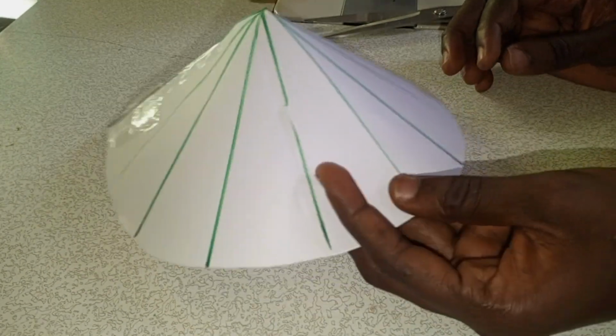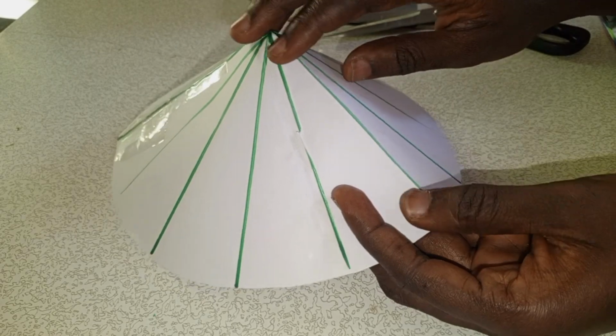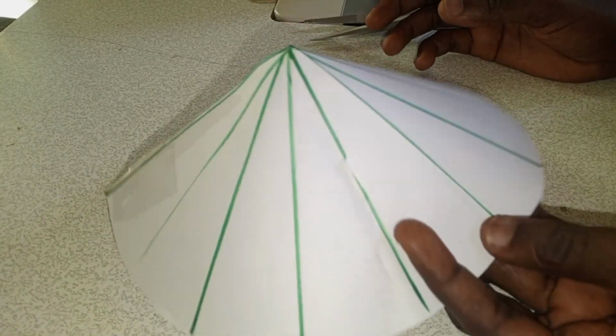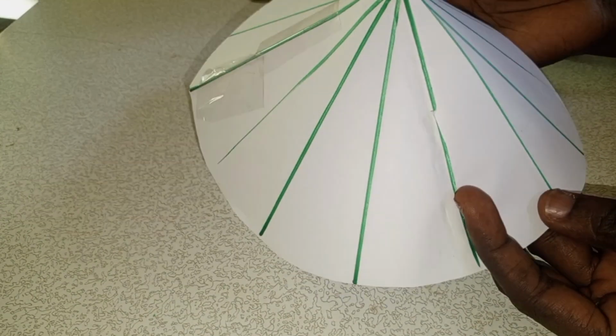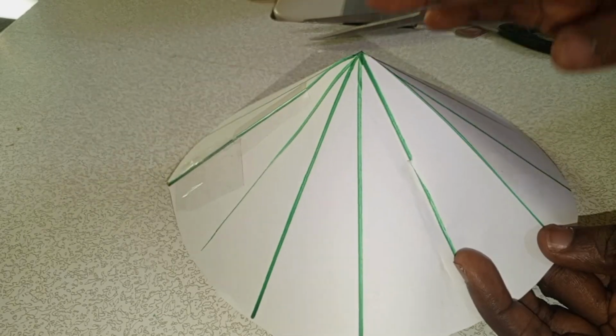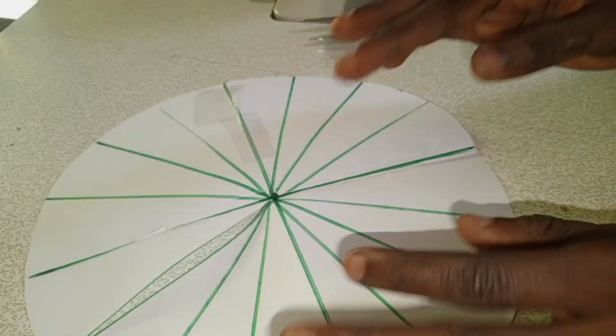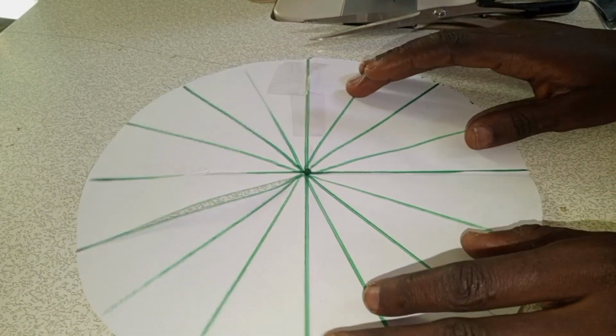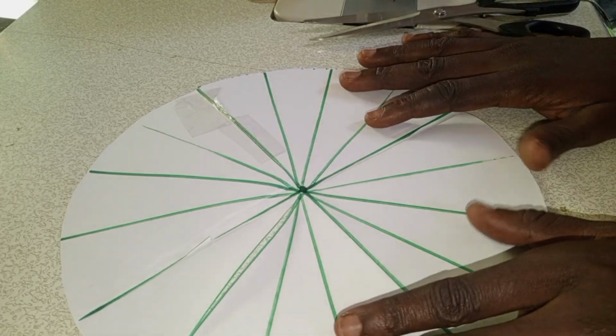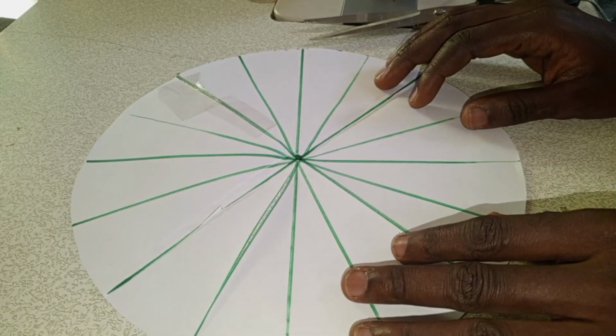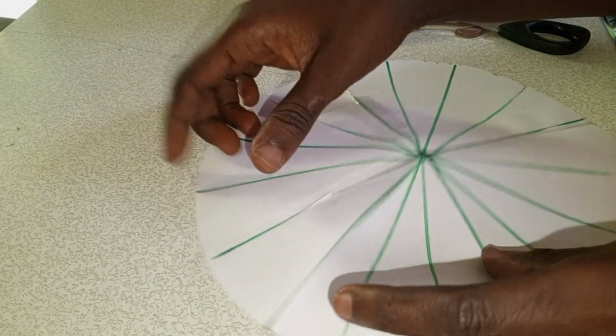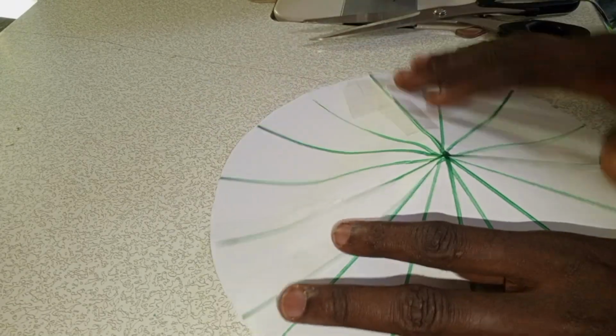The fullness of the bust determines how much dart excess you will have to work with. If you have a small bust, you will not have a lot of excess or a lot of overlap of the triangles. So the bust determines how much you will take.